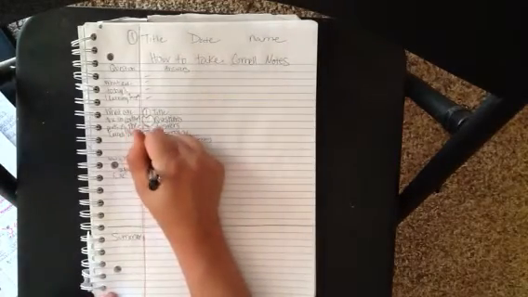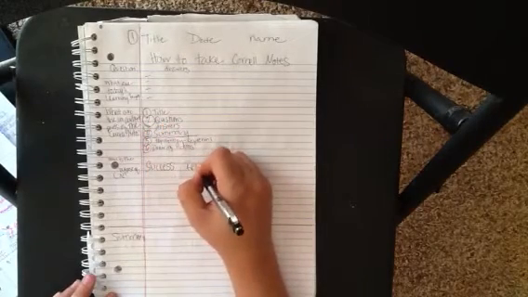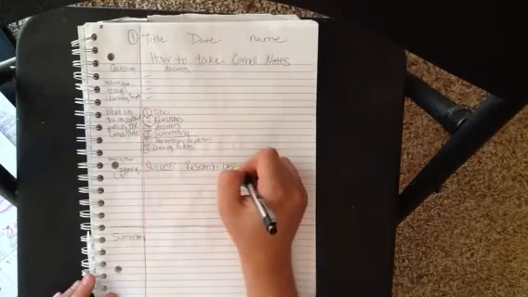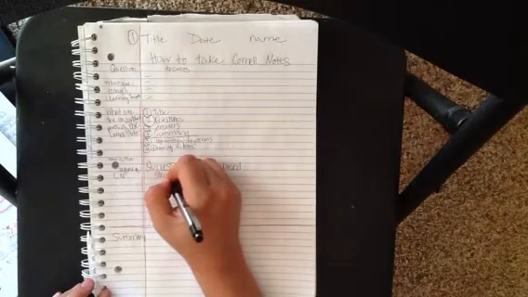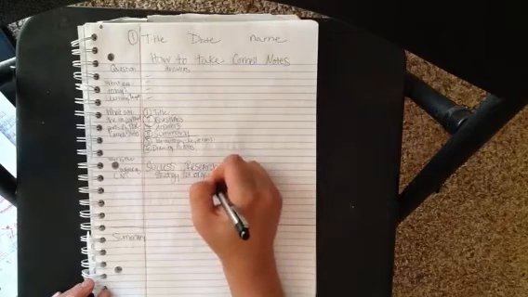So success. It's research-based, and it is a strategy for organizing thoughts.